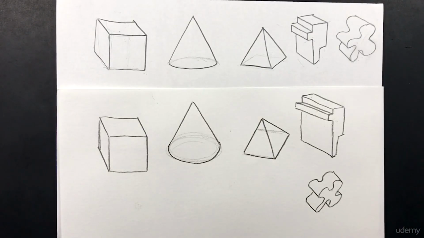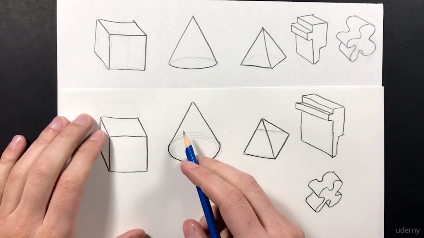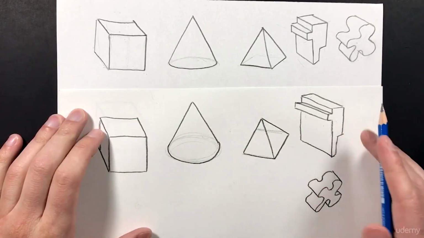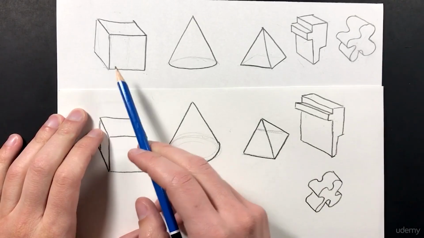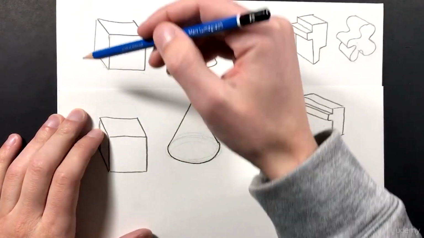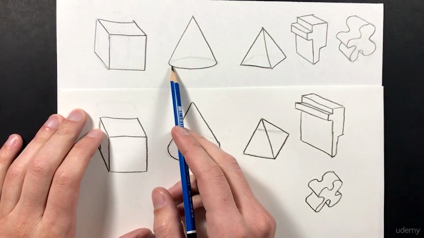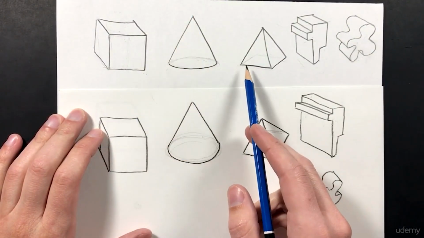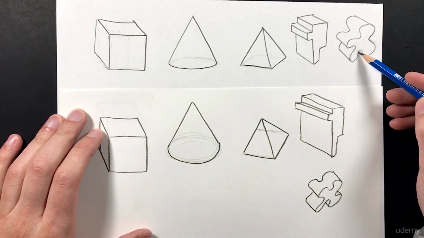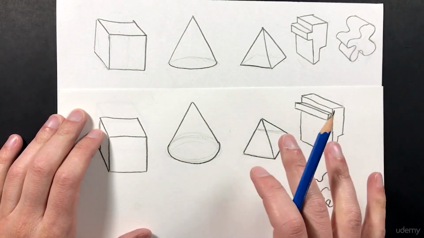Alright, that brings us to the end of this lecture. So in this lecture, you learned how to turn shapes into three-dimensional forms. So we learned how to make a cube, which can also be translated into a rectangular cube if you stretch these lines out in either direction. We also learned how to create a cone. We learned how to create a pyramid, a random shape, and an organic shape. Then we learned how to redraw these at different angles.